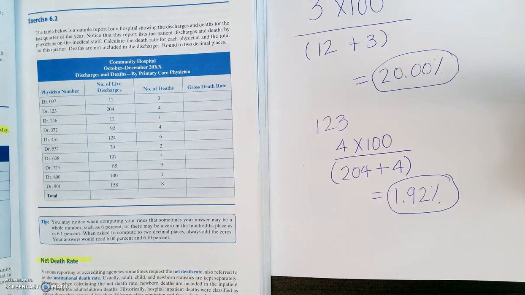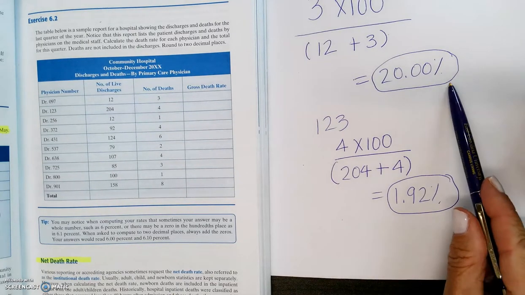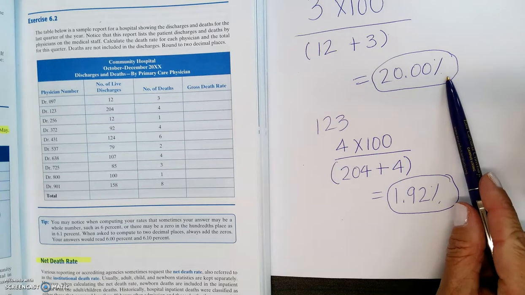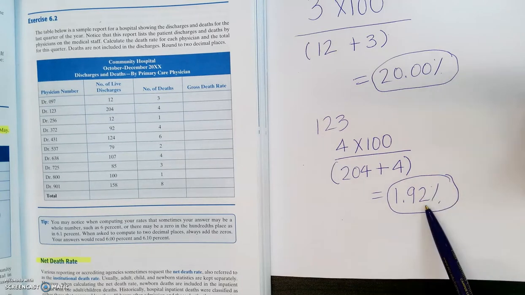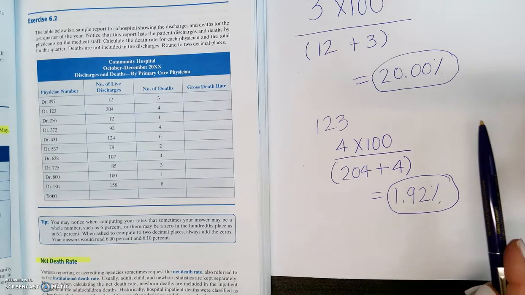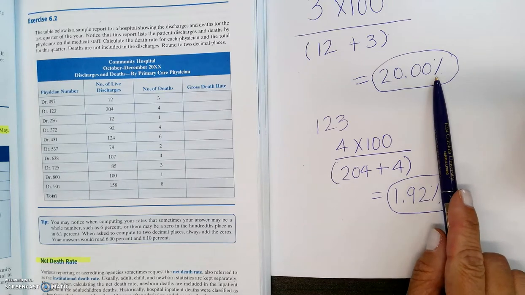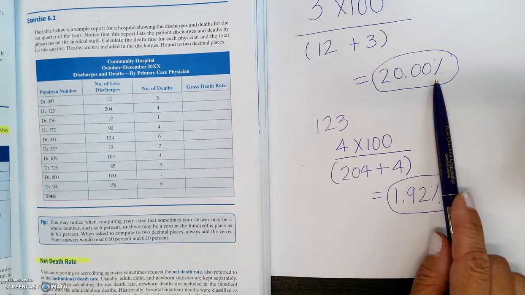So remember we said in the very beginning of the chapter that death rates are normally low? And you're looking at that thinking, that's a 20% death rate. This is almost 2%, but less than 2%. So you think about that. Do you want to necessarily go to a hospital where there's a 20% death rate? It's not necessarily what we're saying about Dr. 097.